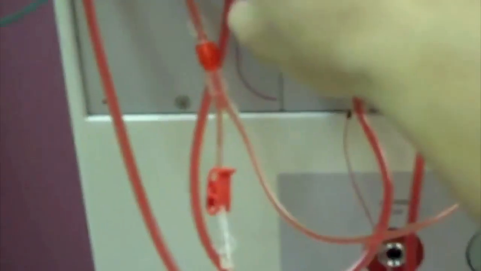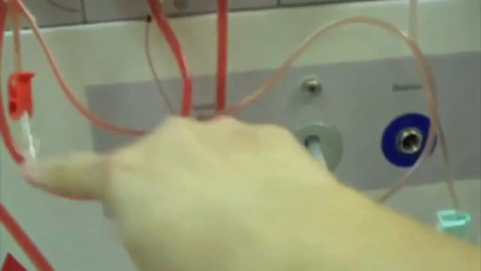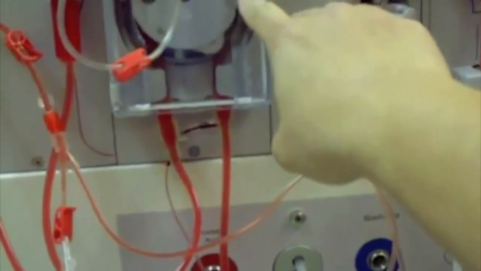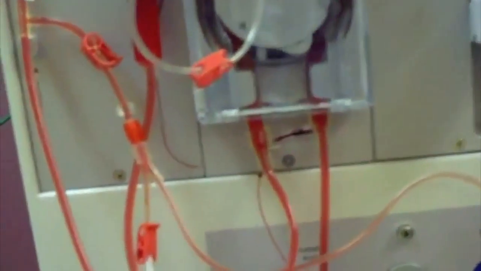After the arterial chamber, the blood goes to the pump. They call it the blood pump. The blood pump acts like your heart. It pumps blood to the kidney system. For this matter, the blood pump pumps blood to the dialyzer.